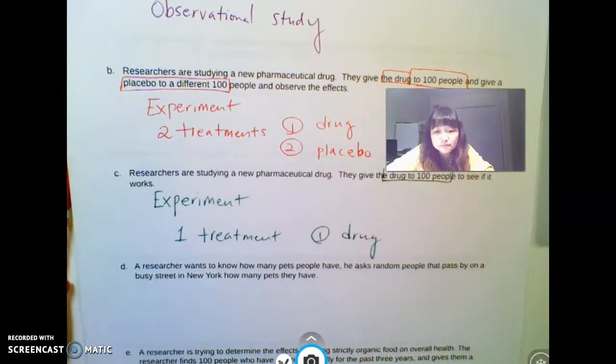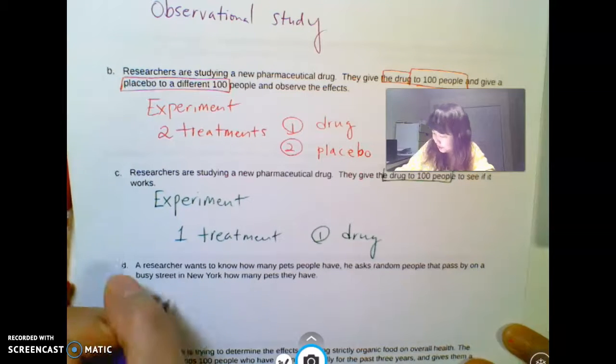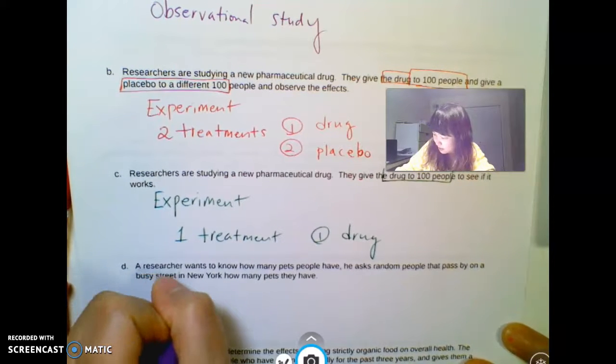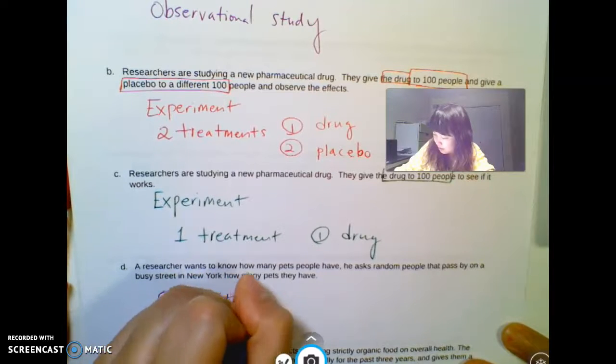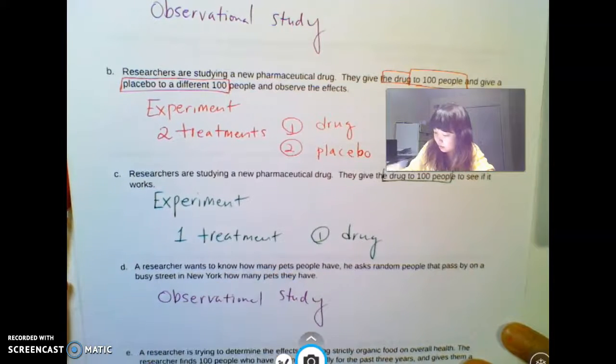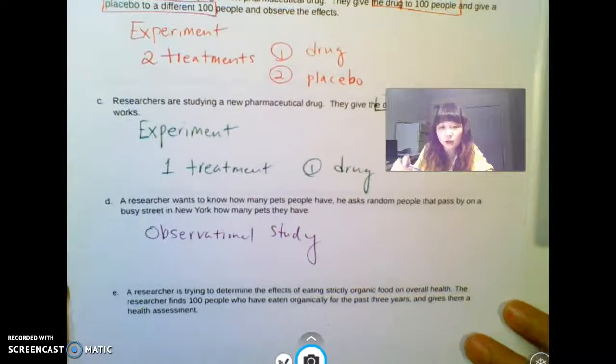D. A researcher wants to know how many pets people have. He asks random people that pass by on a busy street in New York and sees how many pets they have. Who's going to say that's not an experiment? The researcher's not doing anything. He's just observing. Right? Just stand there and ask people. That's observational. They didn't give a treatment or something to see the effects.